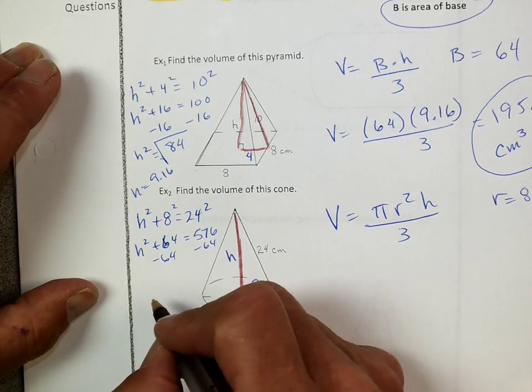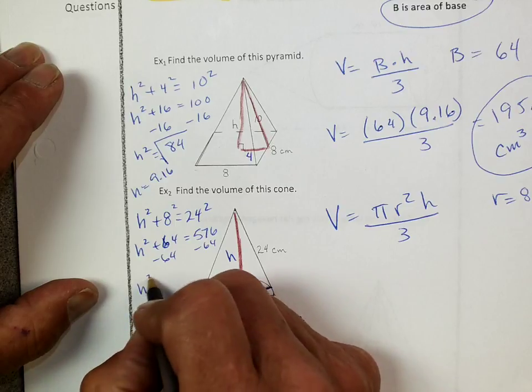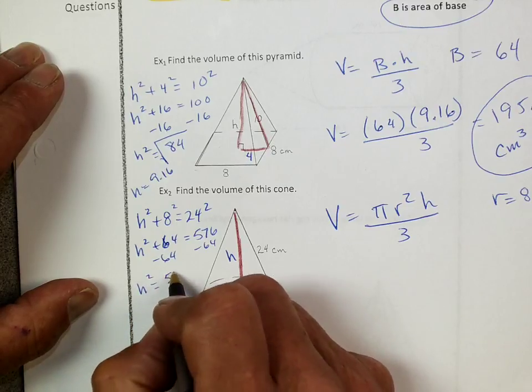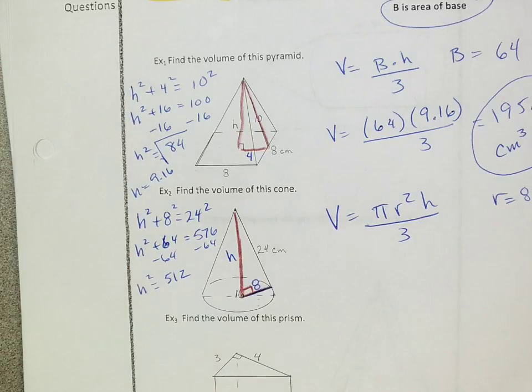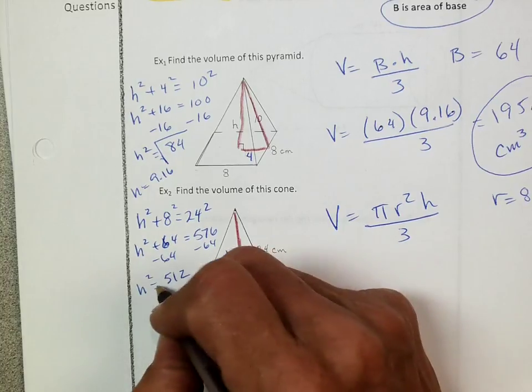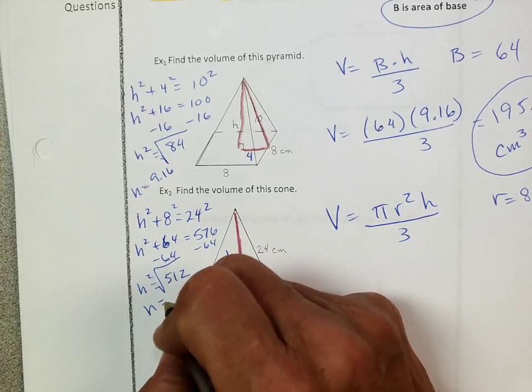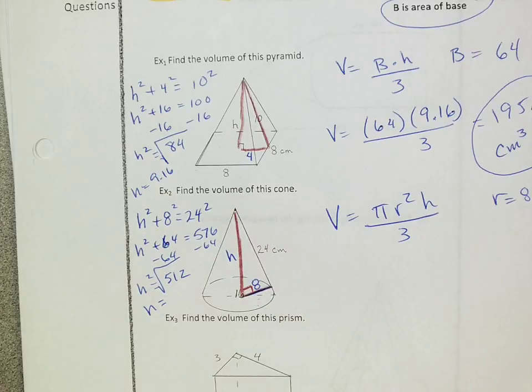Am I going too fast? Let me slow down for a second. I will put down h squared equals 512, and I'll wait for you. Okay, how's that? I'm almost done with this problem. I just have to figure out what the height is, plug things in, and get it. So square root that. The height is going to be the square root of 512, about 22.6.